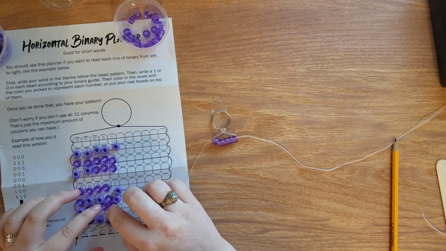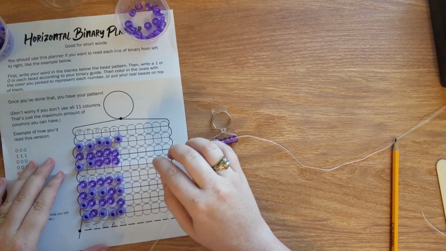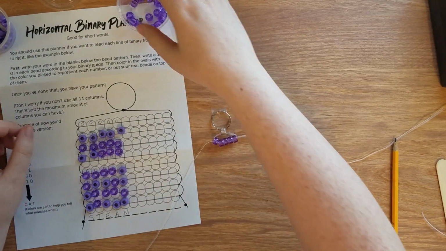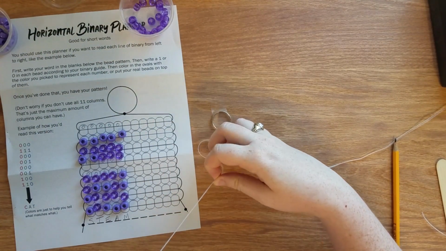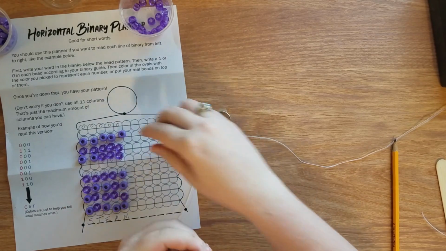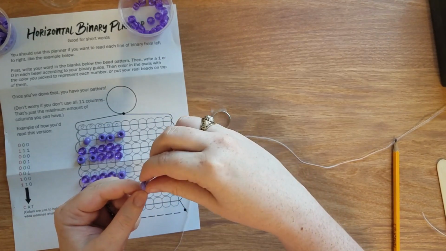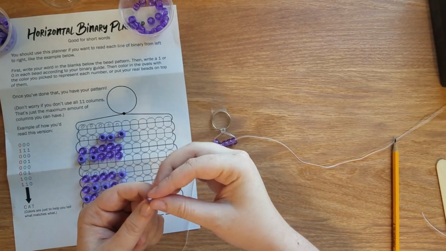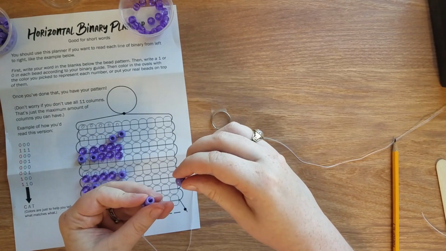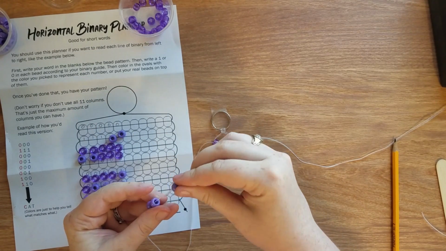I gotta tidy up my beads a little bit because I bumped my paper. So find your end again, and then again left to right, you're going to put your next line of beads on, just like you wrote in your plan.